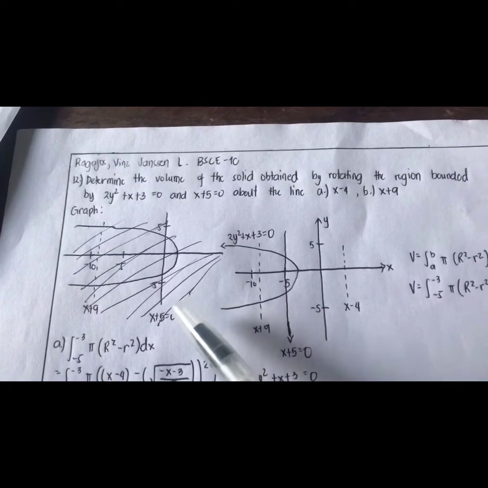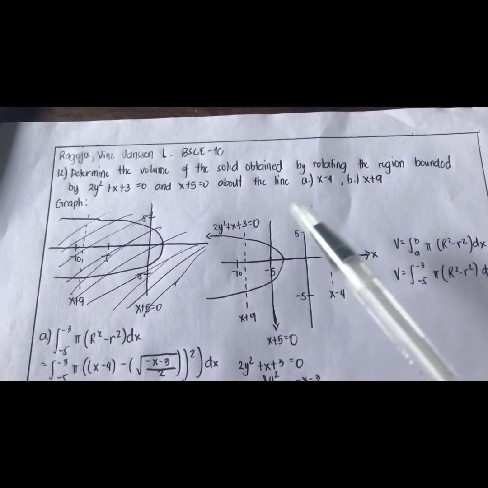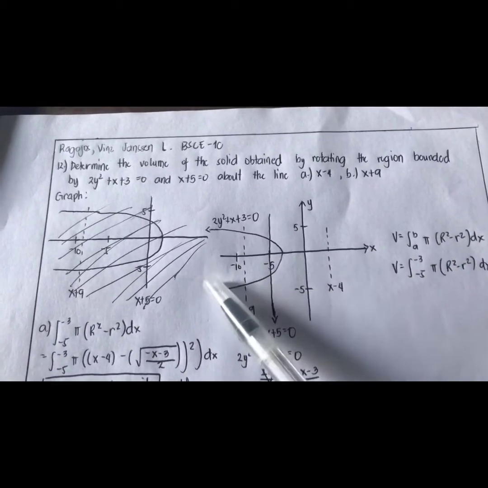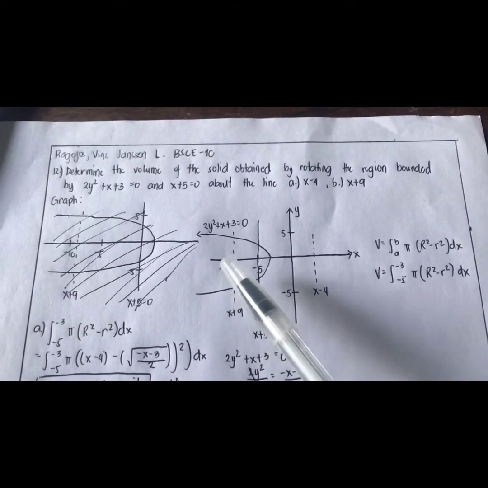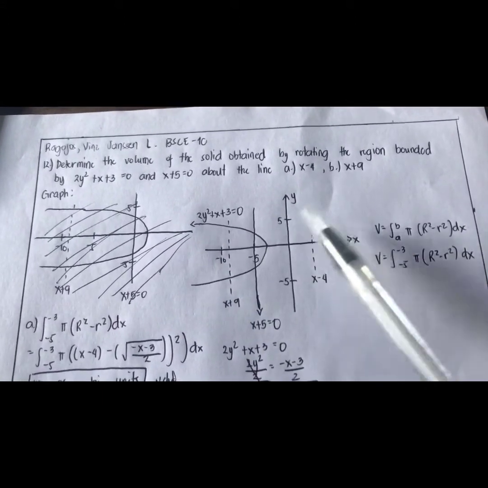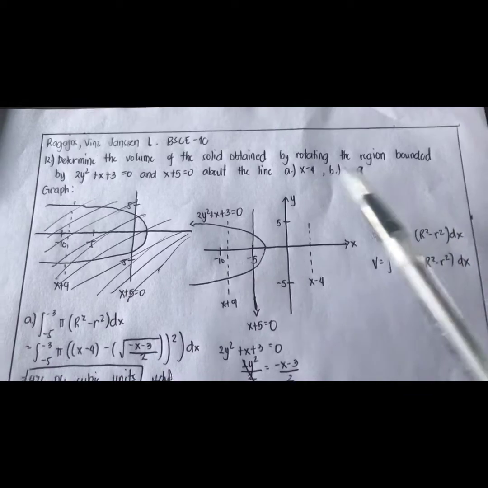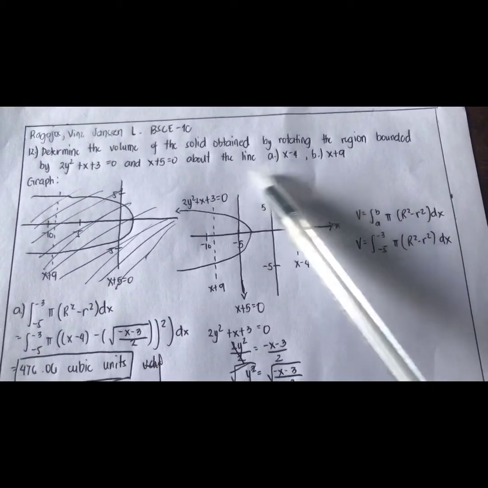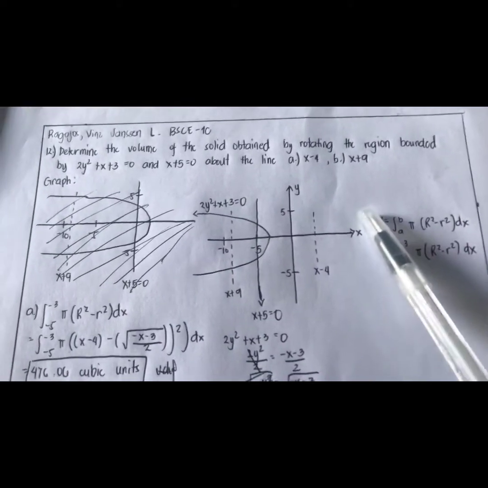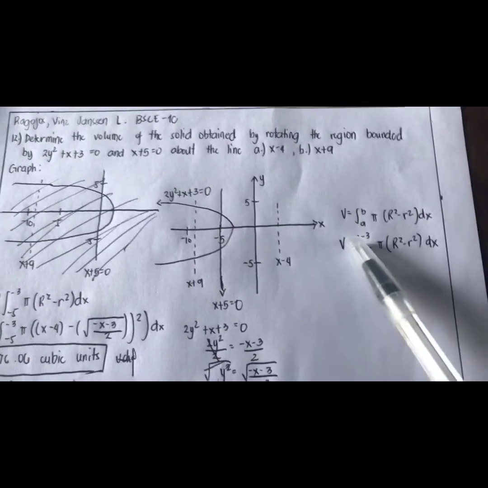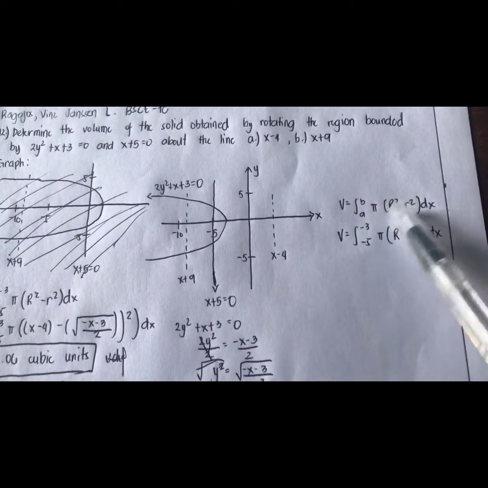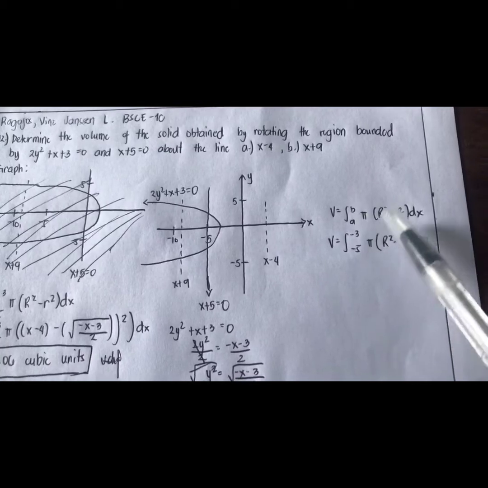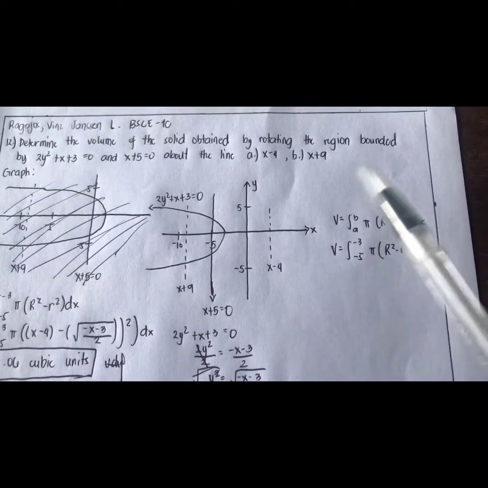Problem number 12. Determine the volume of the solid obtained by rotating the region bounded by 2y squared plus x plus 3 is equal to 0 and x plus 5 is equal to 0 about the line x minus 4 and x plus 9. So if we graph the equation, the graph will look like this. And for the volume, we will use the formula V is equal to the integral of pi times the quantity of outer radius minus inner radius dx from a to b.